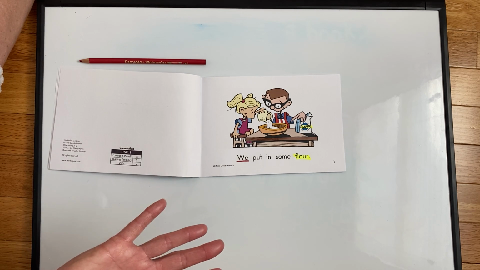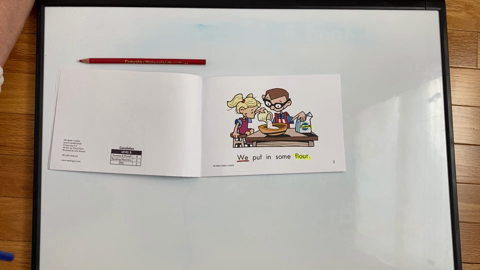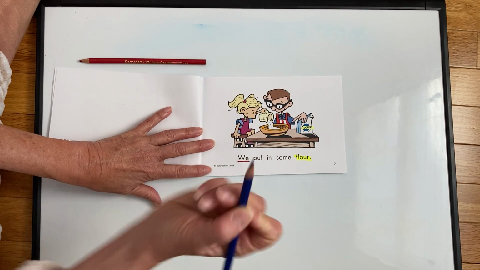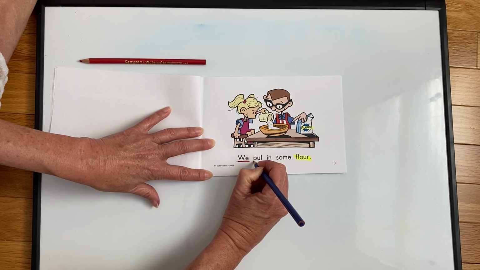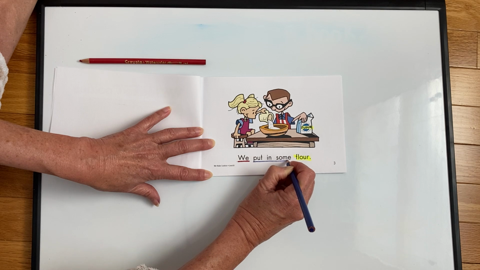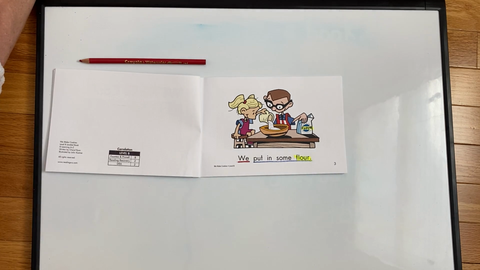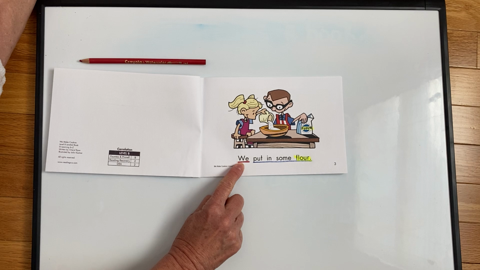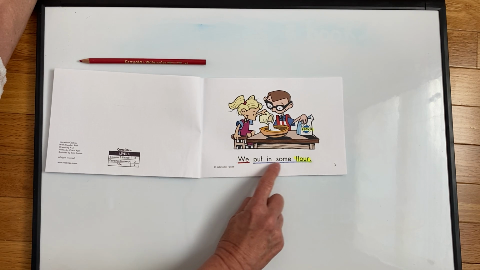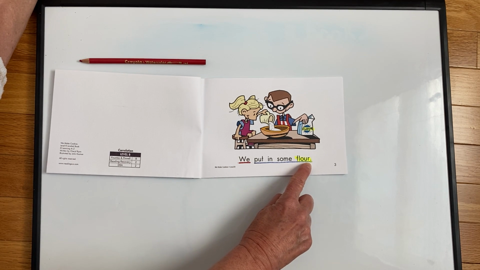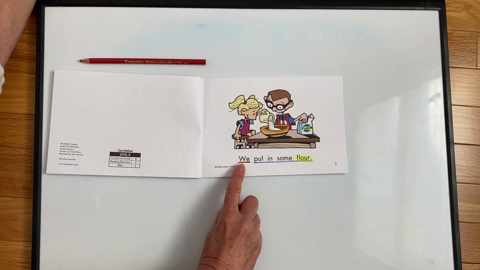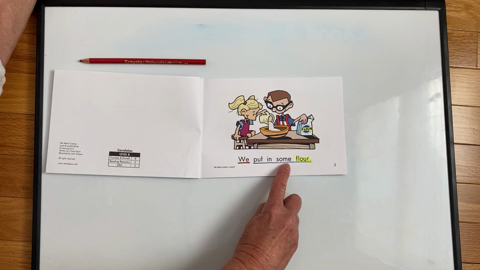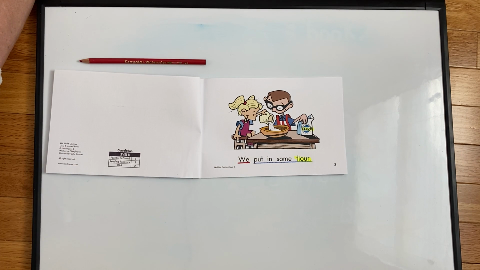That's exactly right, boys and girls. They're putting in some flour. So we're going to take our other color, crayon or colored pencil, and I want you to underline, put in some flour. So the naming part has been underlined with red, and the telling part of this sentence has been underlined in blue. The sentence has two parts, the naming part and the telling part. Excellent job, boys and girls.